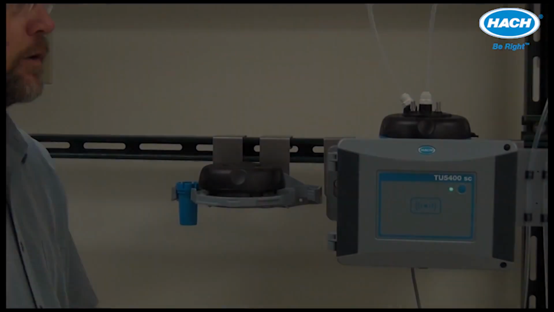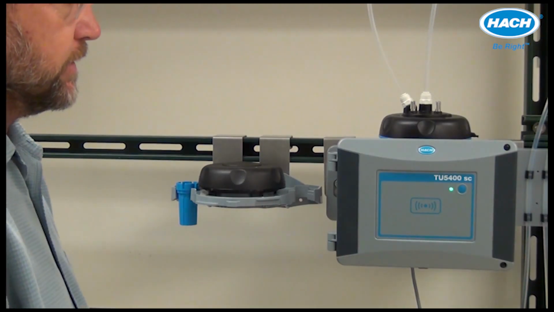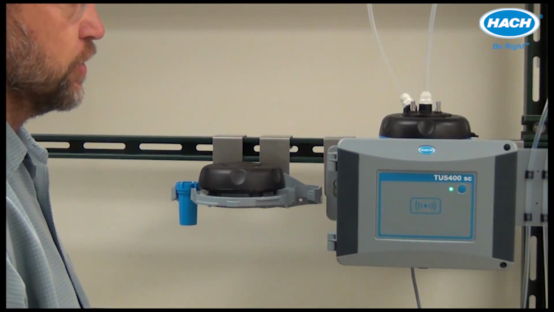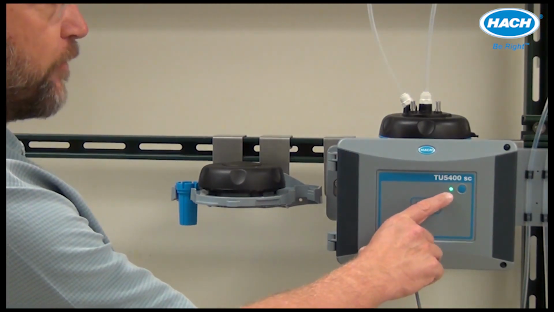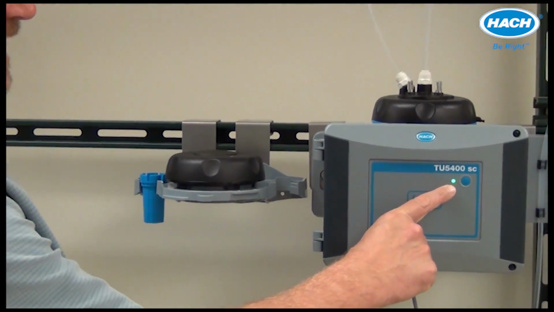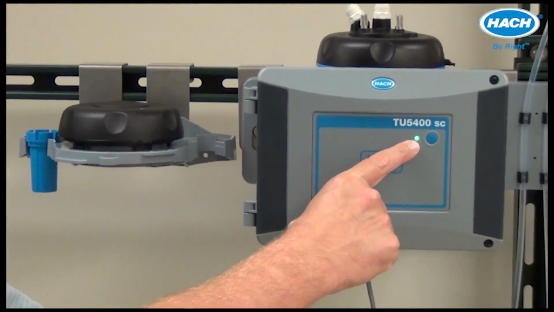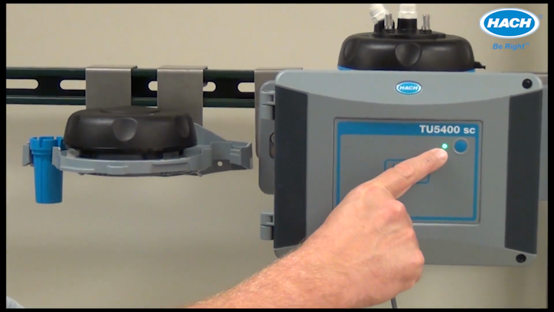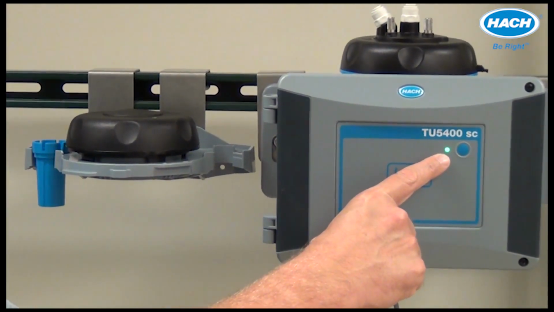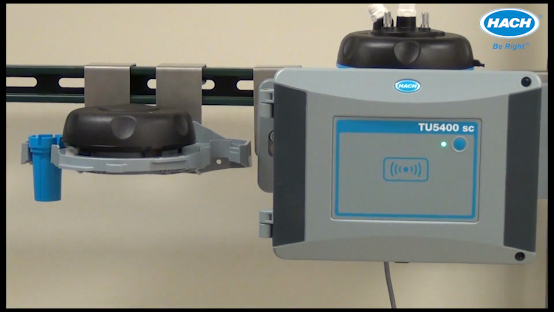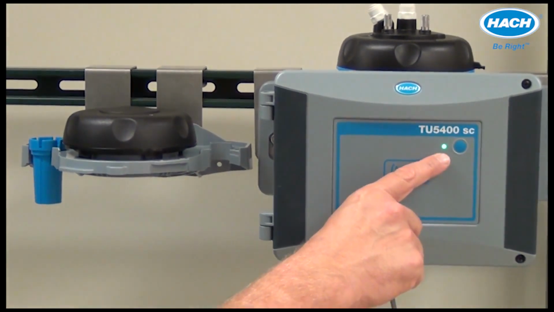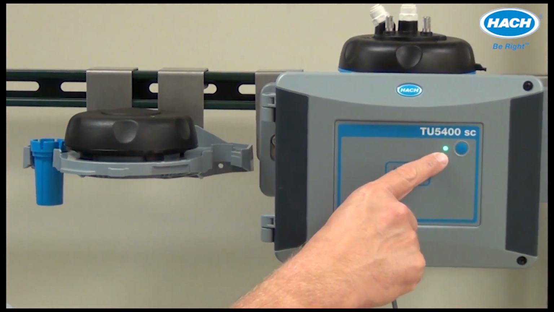In this video, I will demonstrate basic operations of the TU5300 and TU5400 process turbidimeters. When power is supplied to the TU5400 turbidimeter, one of four colors will be displayed on the status indicator light shown on the front of the instrument. The four colors denote the status of the instrument at the current time. For full details, refer to the instrument manual.